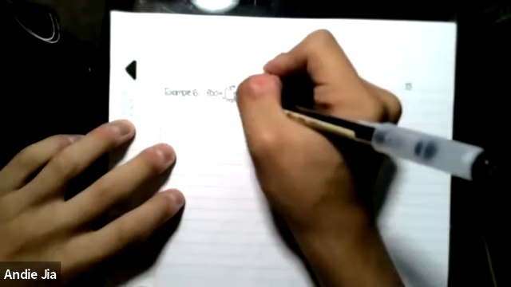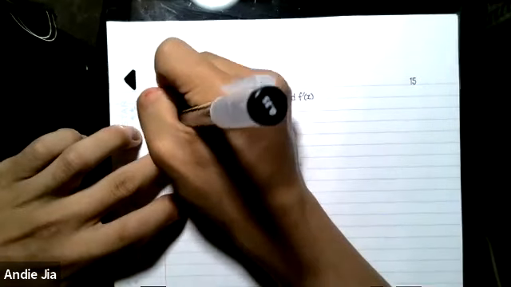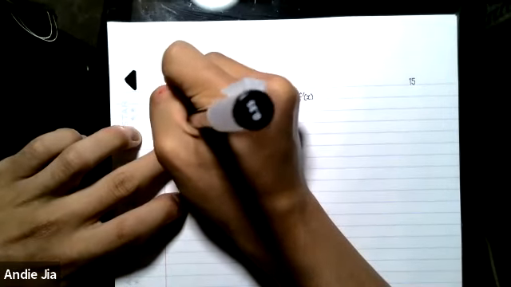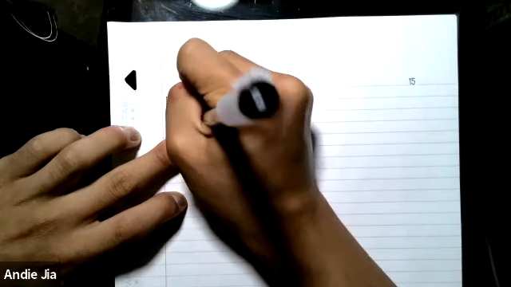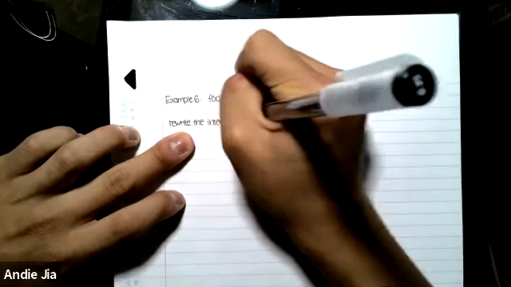Then, because the interval crosses 0, we need to write it as two integrals.